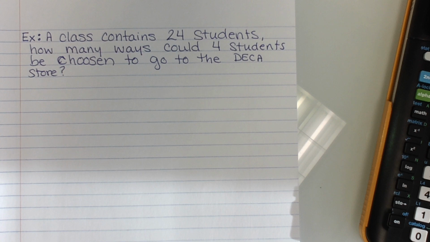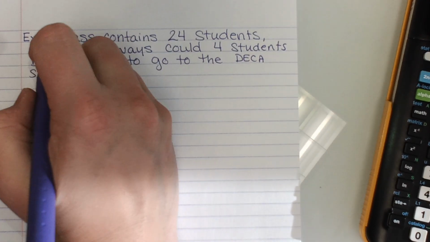Combination and permutation problems. Do you recognize that we're choosing a smaller group out of a bigger group? That's what makes a combination or permutation. Which one depends on if the order matters. Doesn't matter what order I choose the 4 students in. No, they're not being treated any differently by being chosen first versus being chosen last. They're just one of the 4. If order does not matter, is that a combination or a permutation? Combination.